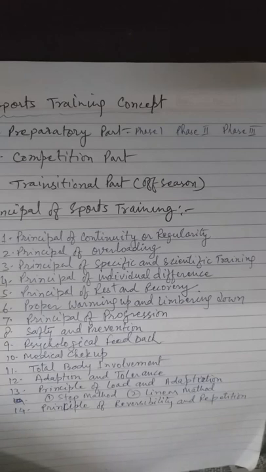Okay students, this is the principle of sports training. First is the meaning and concept of training. After that, sports training, which has types of period: preparatory period, competition period and transitional period. The preparatory period has three phases: first phase, second phase and third phase. After that come the competition period, transition period and off-season period.